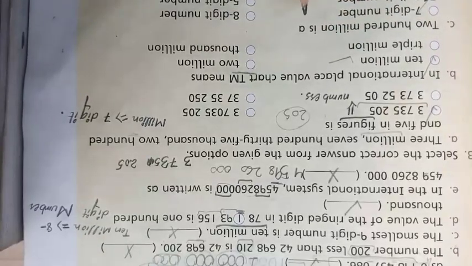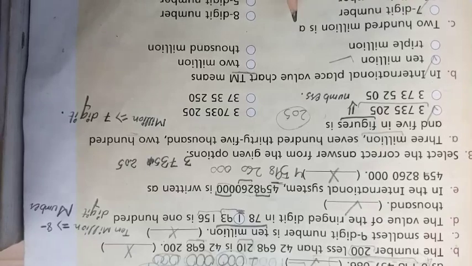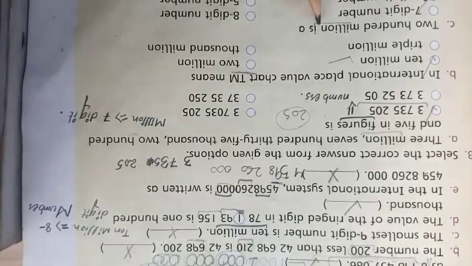200 million has a 7-digit place. So 200 million is written like this. This is the unit part, this is the thousand part, and this is the million part. This means 200 million, and counting the zeros, 1 2 3 4 5 6 7 8 9, this is a 9-digit number.